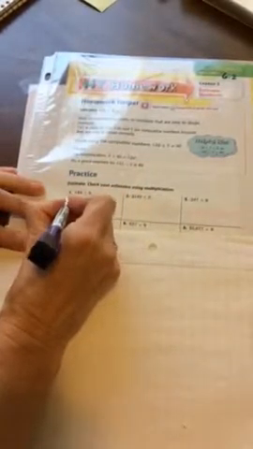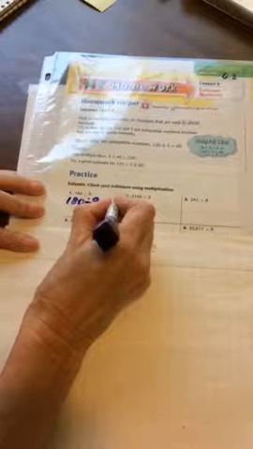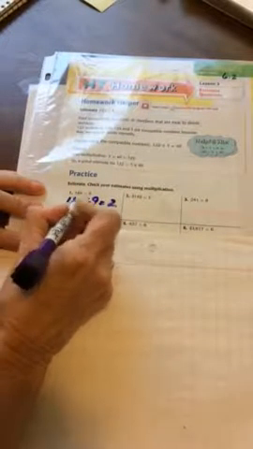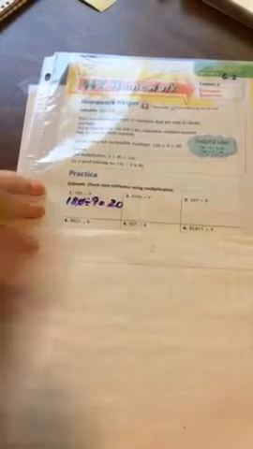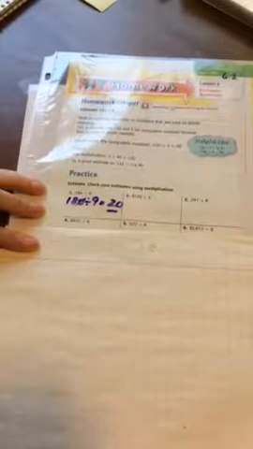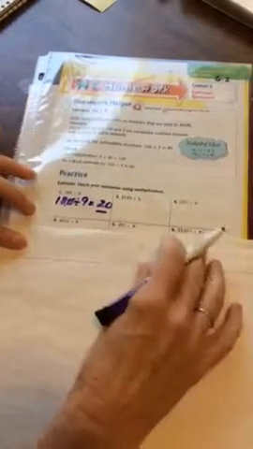Well, we have 184 divided by 9. Well, I know 9 times 2 is 18, and I see 18 sitting right here. So I'm going to round that 184 to 180 and then divide it by 9, because I know 2 times 9 gives me 18, but I've got that 0, and my rounded answer would be 20.